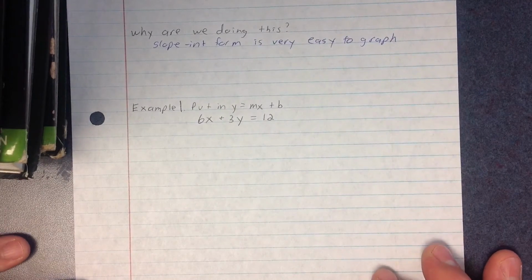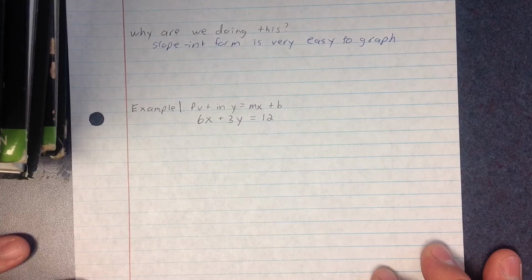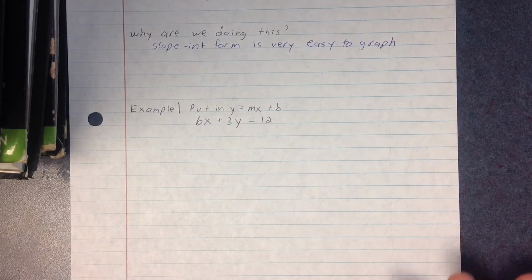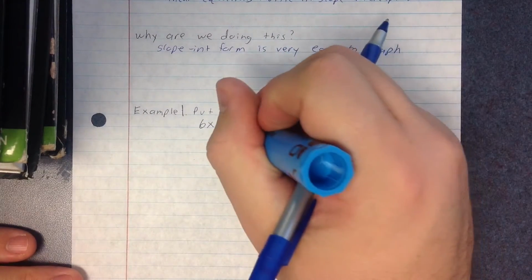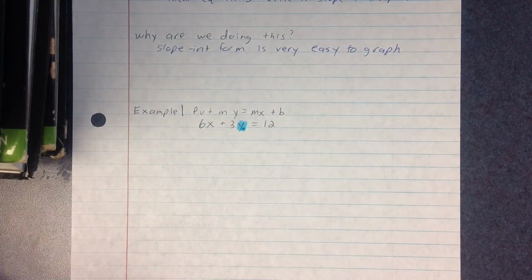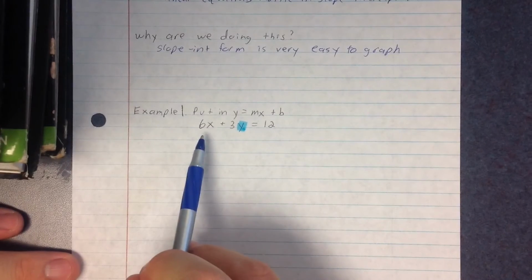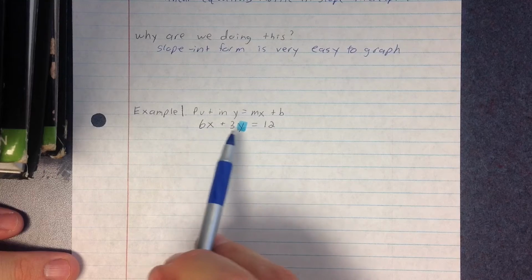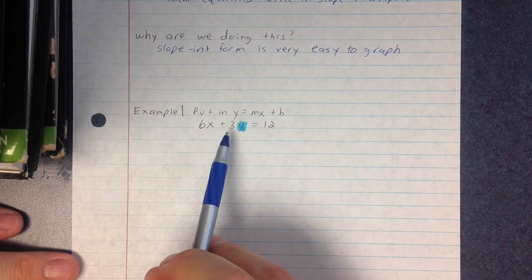So the first example says put in y equals mx plus b 6x plus 3y equals 12. I'm going to show you a couple different ways how you can show your work and let you decide which one works for you. But again, we're trying to get the y by itself. It's not by itself because we've got a positive 6x and a 3 in front of the y.